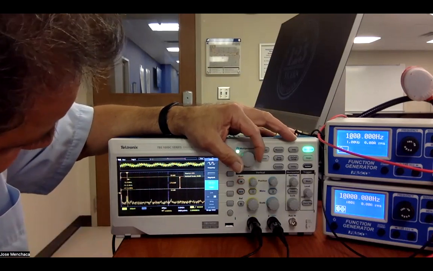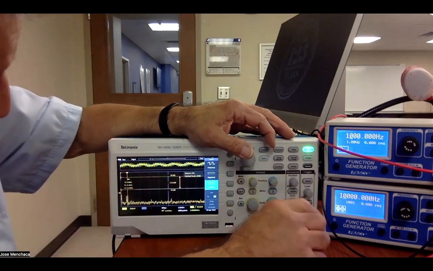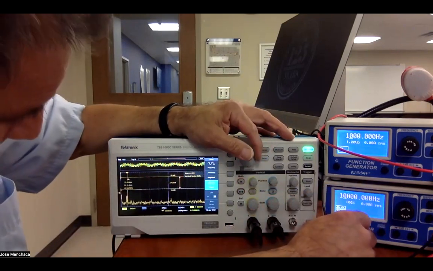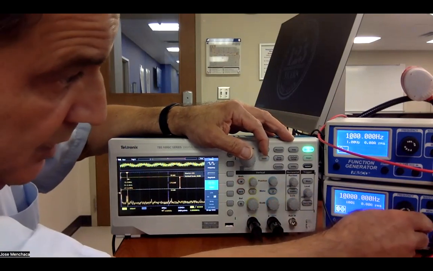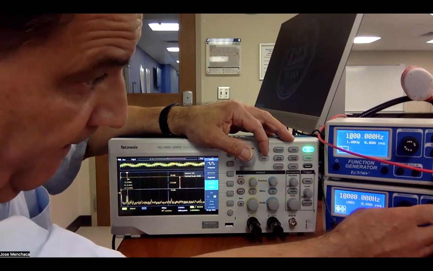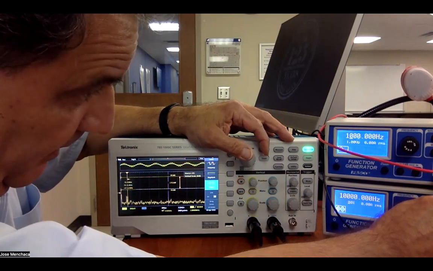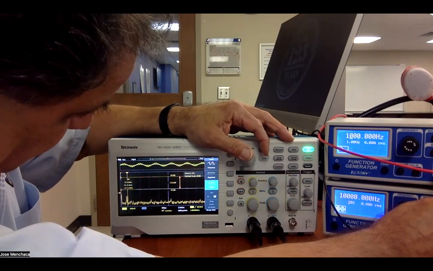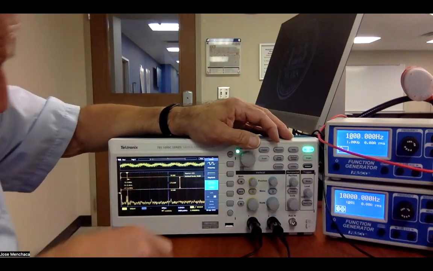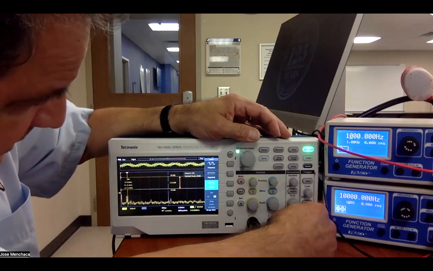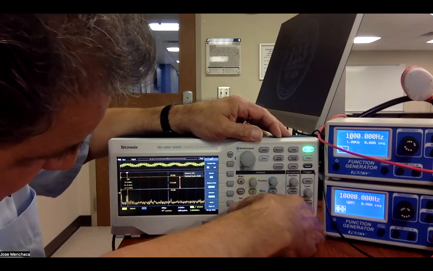Okay, F1 is at 0 hertz. And you actually can't see it there. Let me raise the, that didn't work. I wonder if I can expand the scale. FFT.